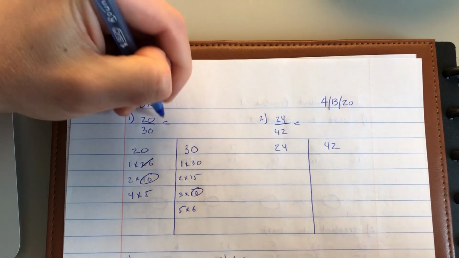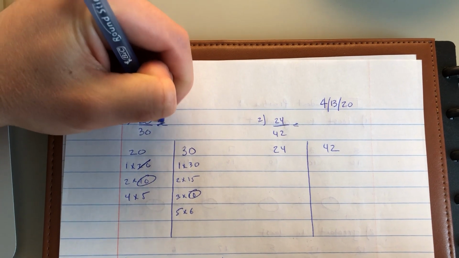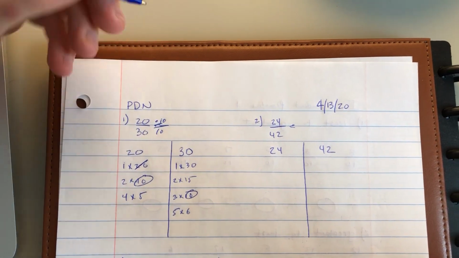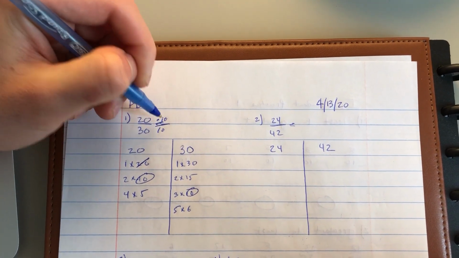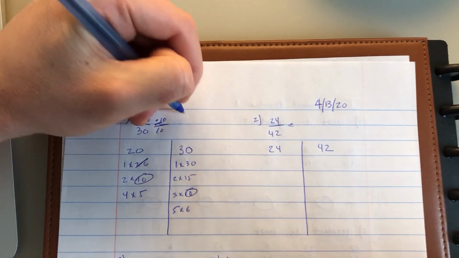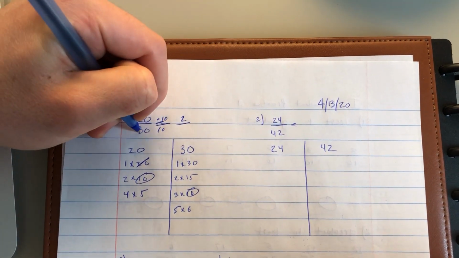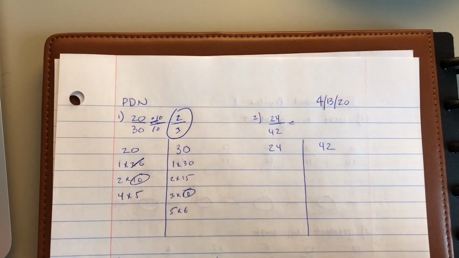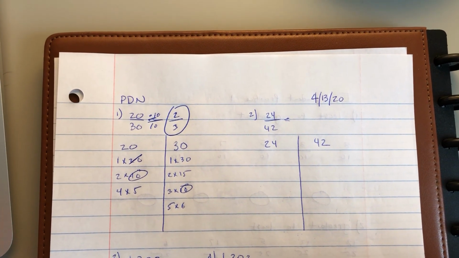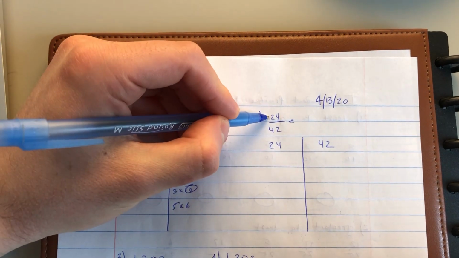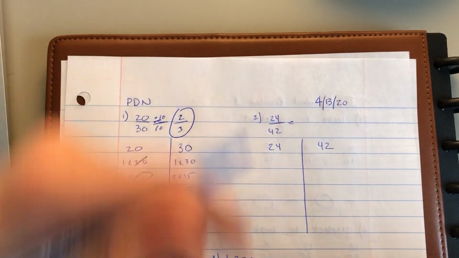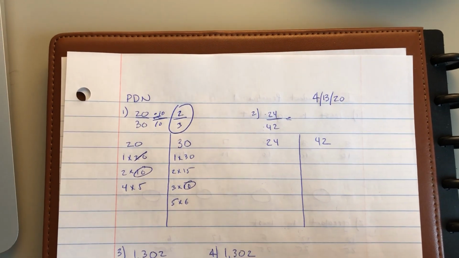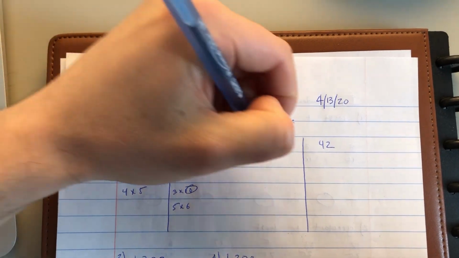So I can divide both of my fractions, or reduce both of my fractions, by 10 over 10. 20 divided by 10, 10 rolls into 20 two times. 30 divided by 10 is 3. And 20/30ths reduces to 2/3. Looking at 24 over 42, or 24/42, I'm going to do the exact same process.